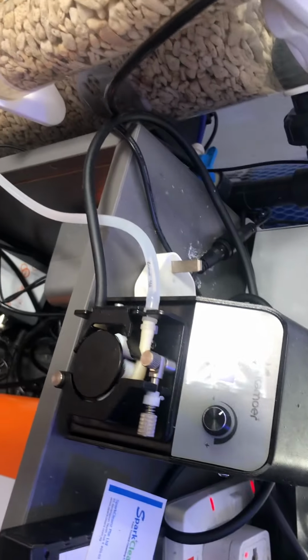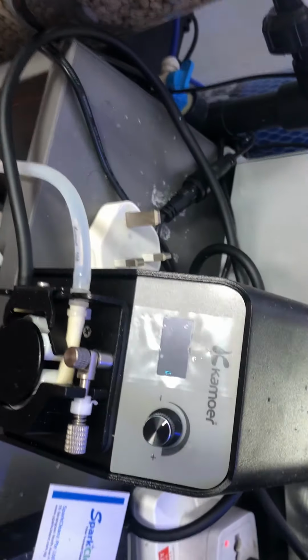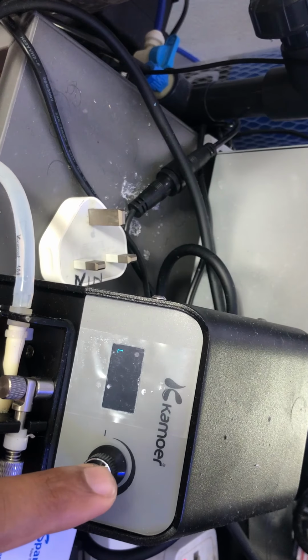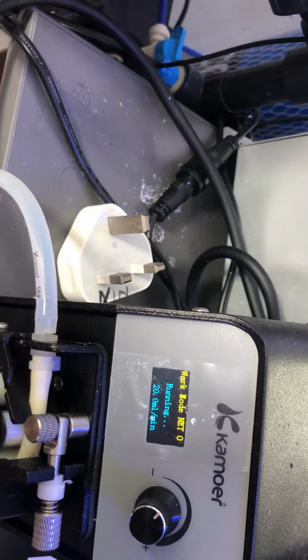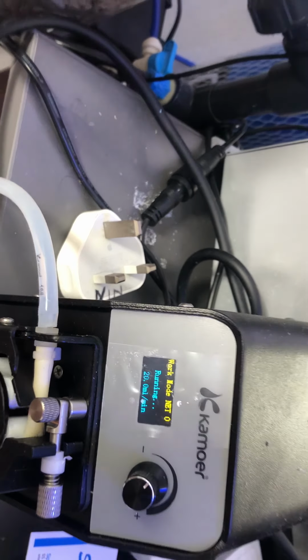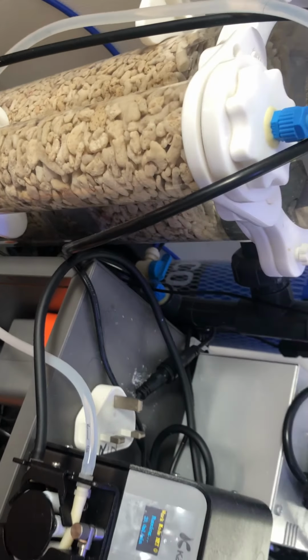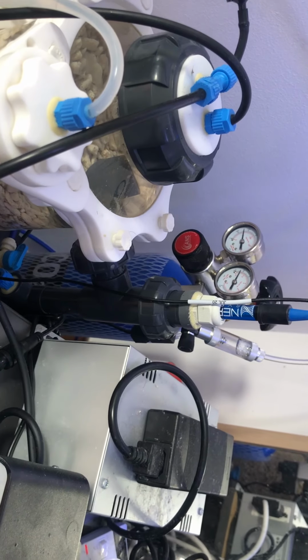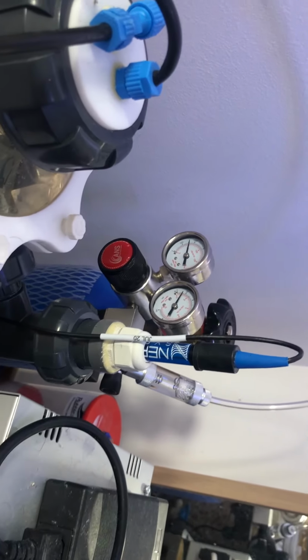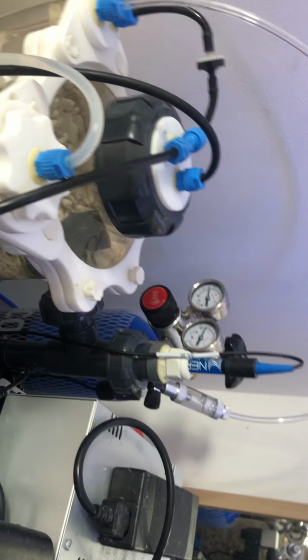And I have the FX STP pump, which is pushing or pulling 20 ml a minute into the sump. So I'm trying to tune this in. I'm using the Apex for that, watching the pH.